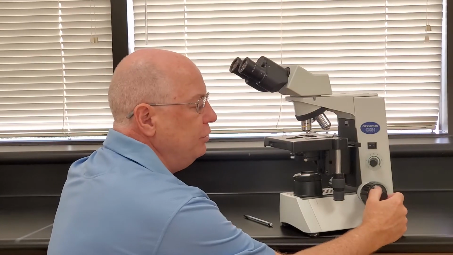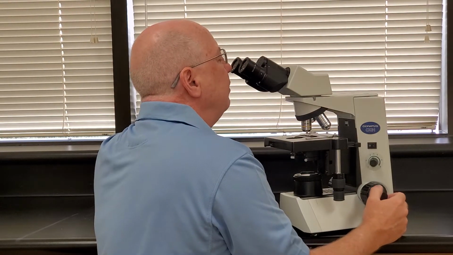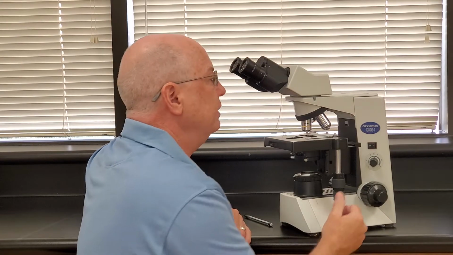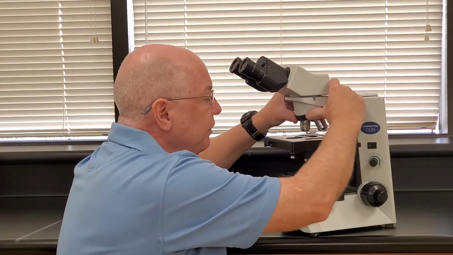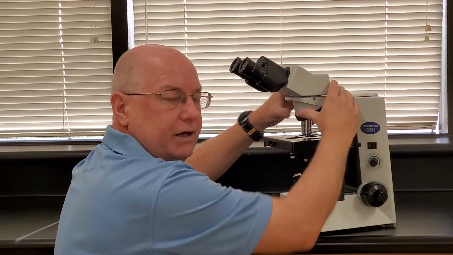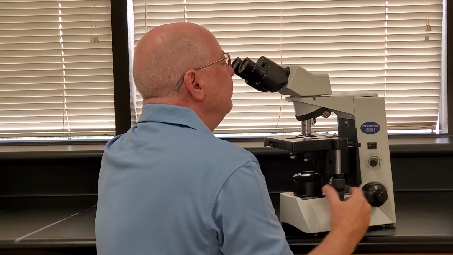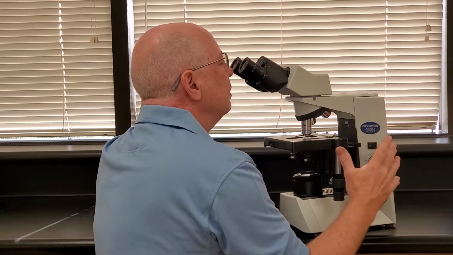You should only use the fine focusing knob to make very fine adjustments and wiggle it, maybe turn the light up. You're always going to be turning knobs and moving things, and you make your observations. If you need to go to the high magnification, you do so. You adjust your light a little bit, you move your slide in fine focus, and you make your observations, do your drawings, whatever you need to do for a lab report.